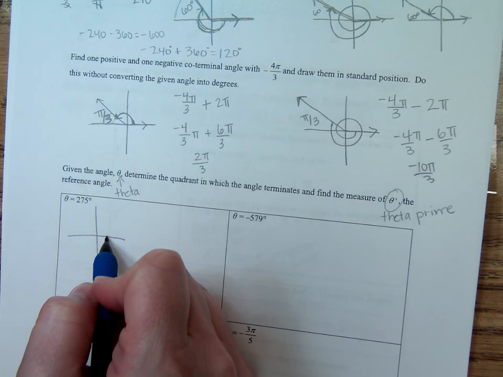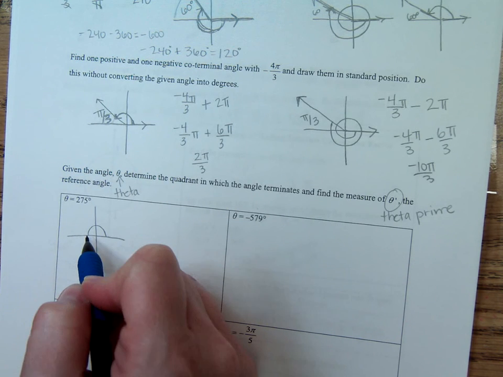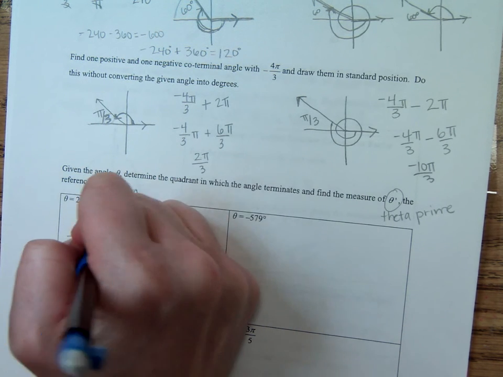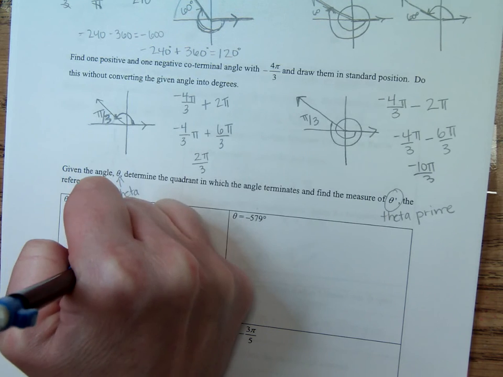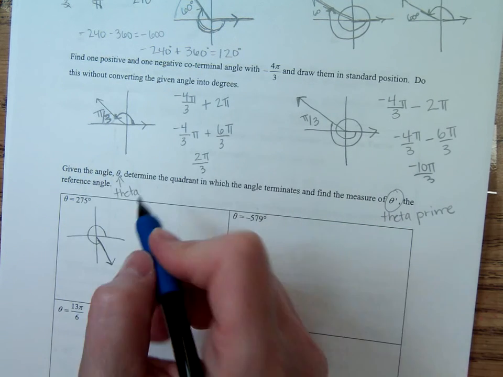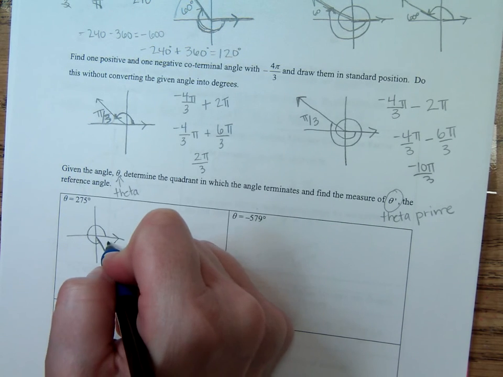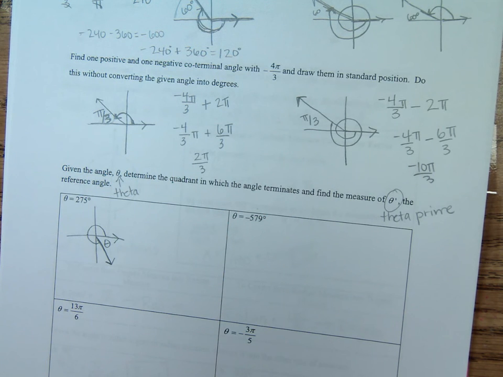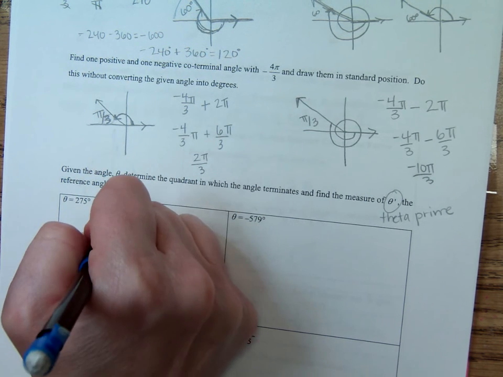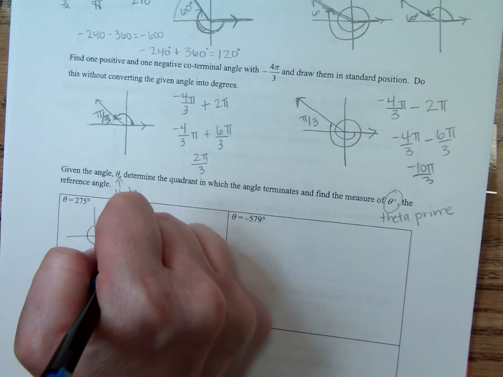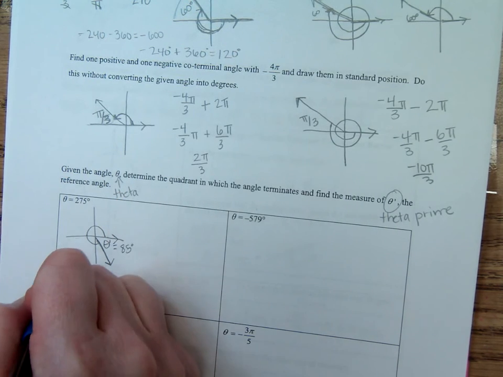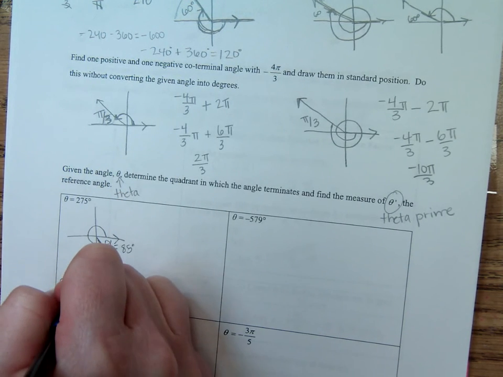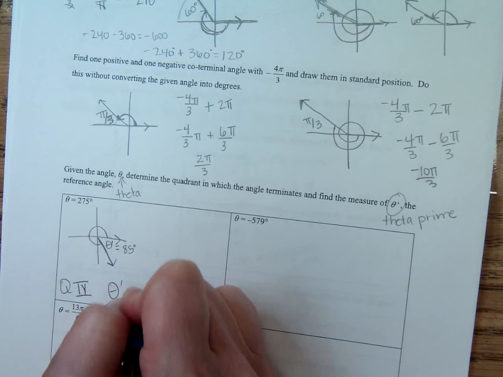Well, that's 180. That's 270. So 275 is going to be right here. But what's the reference angle? What's this angle right here? What's theta prime? 85 degrees. So that's quadrant 4, and theta prime is 85 degrees.